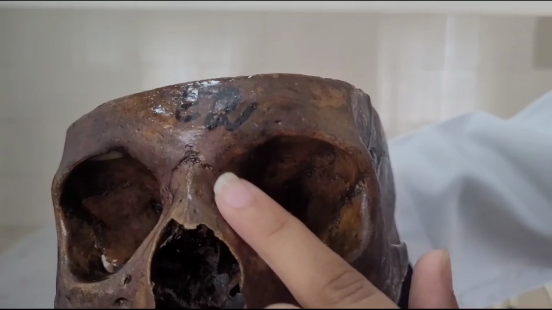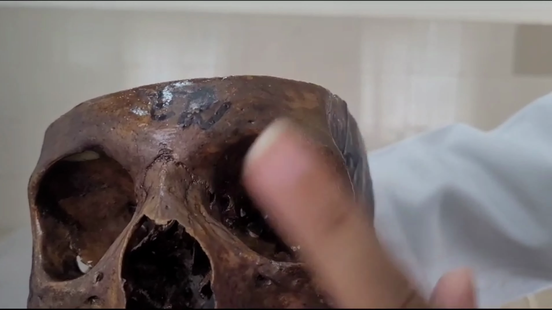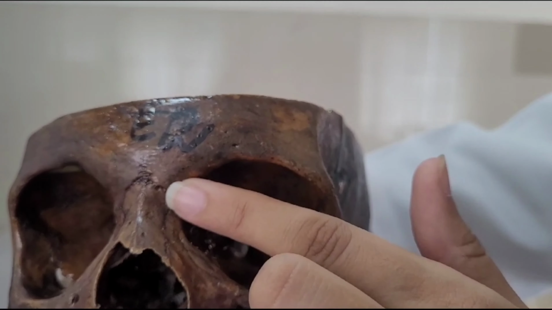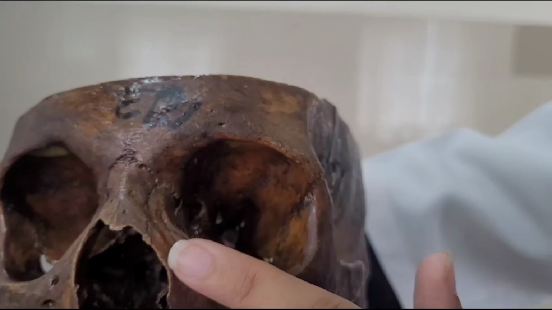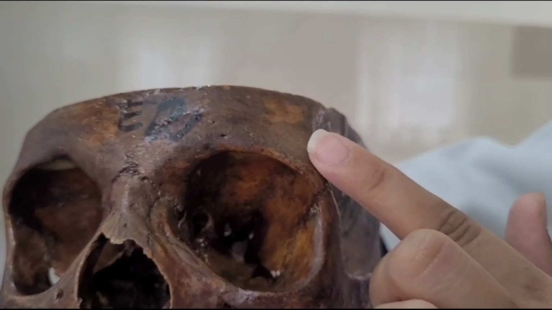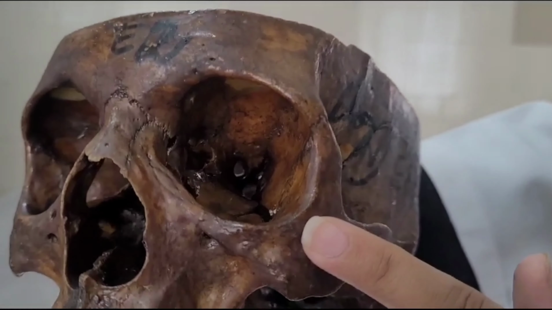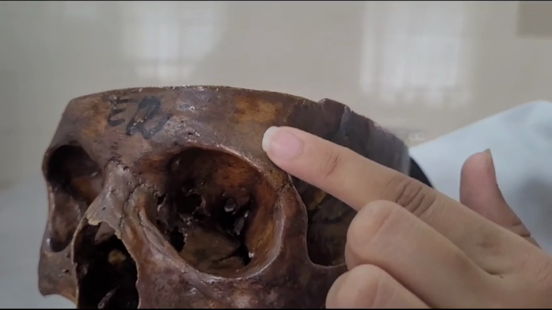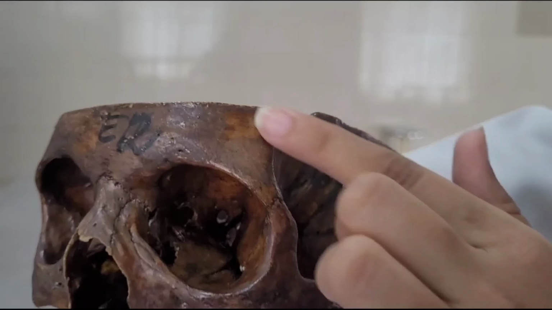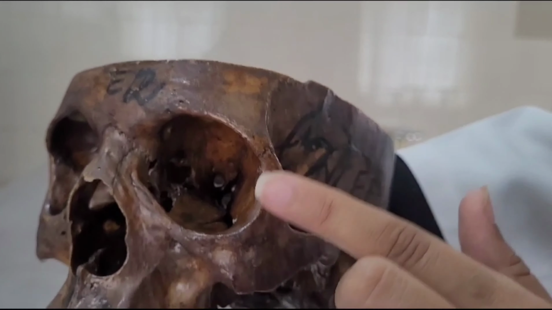Then we have medial orbital margin, which is formed by two bones. First we have frontal bone, and here we have the frontal process of maxilla bone. Then we have this lateral orbital margin, which is formed by the frontal process of zygomatic bone, and here we have the zygomatic process of frontal bone. So again it is formed by two bones.